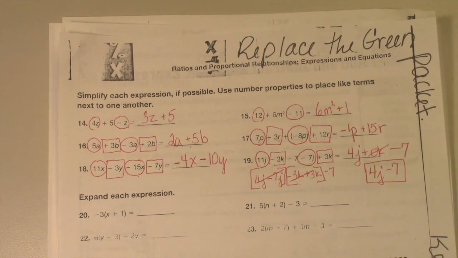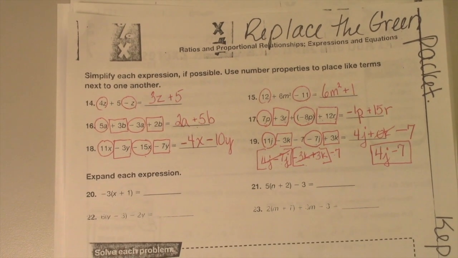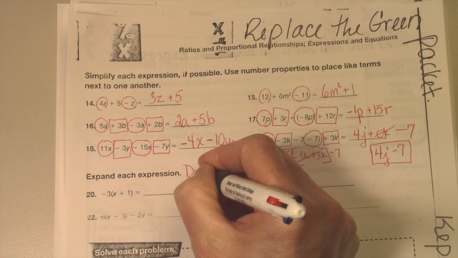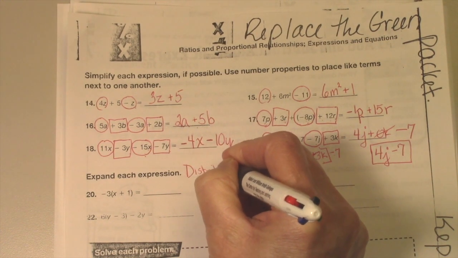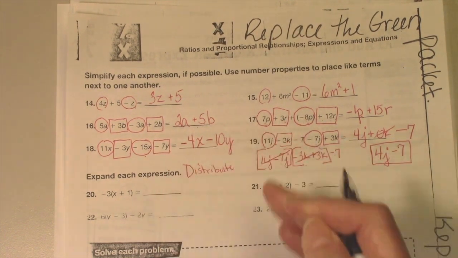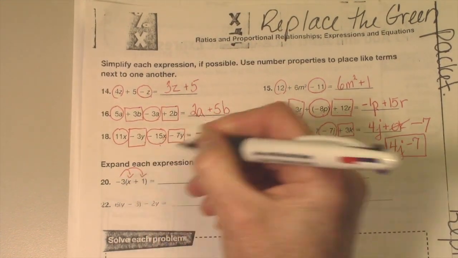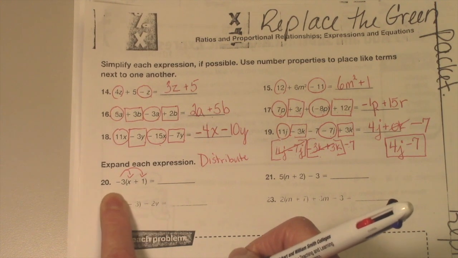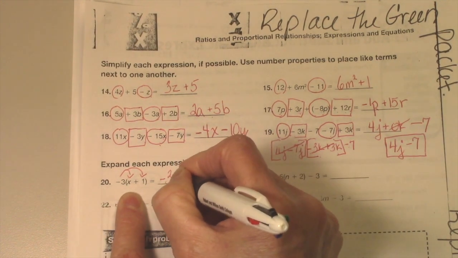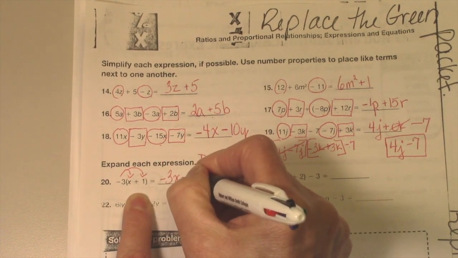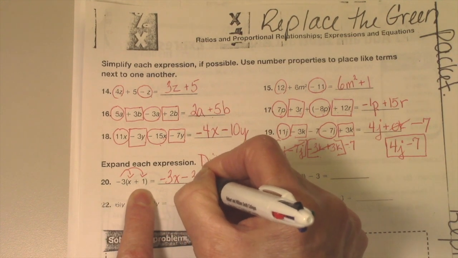Okay? Expand. This is using the distributive property. Distribute means give to all. Distribute. Negative 3 is distributed to each. And when you do that, you multiply, you get negative 3x. And then this negative 3 times 1 is negative 3.